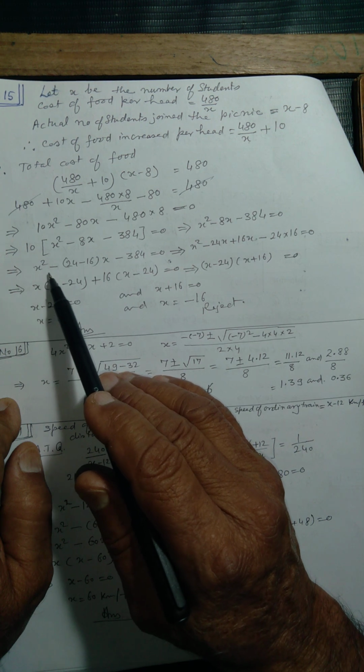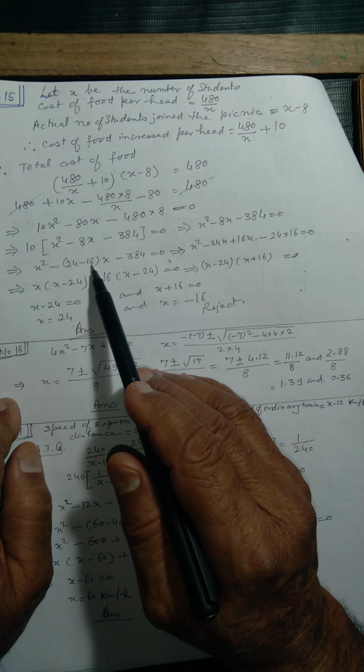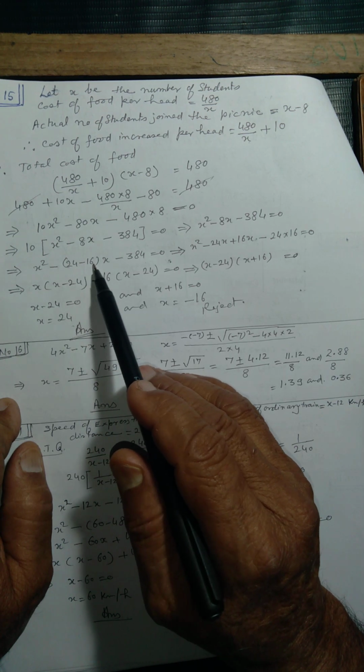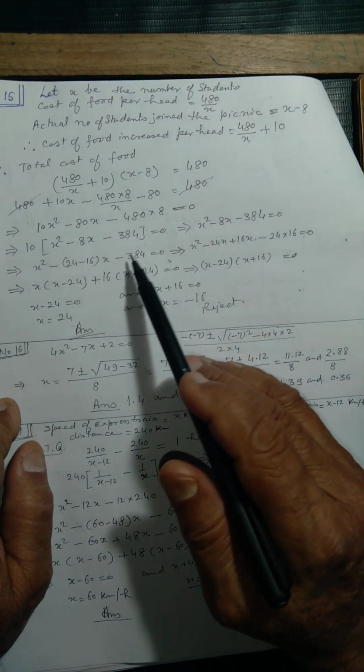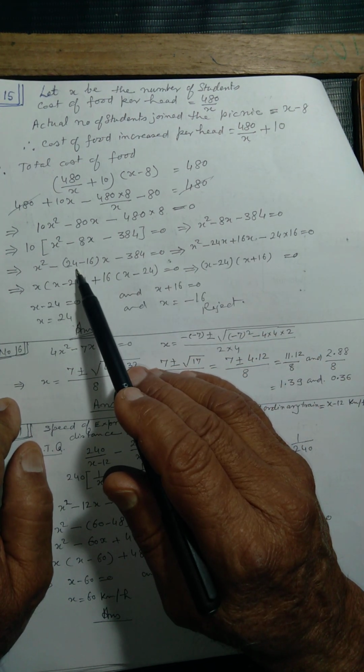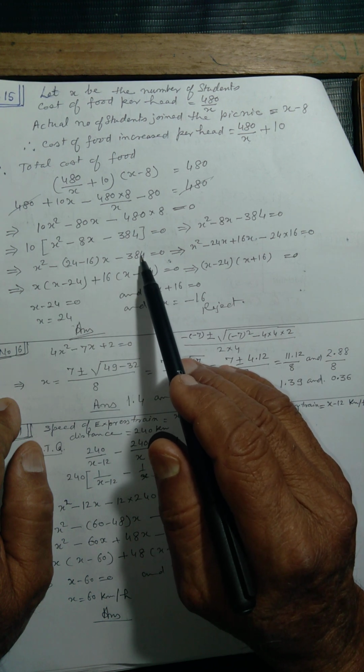So x square, 24 minus 16, that will be 8. You see here 8. And if you multiply 24 into 16, you will get 384.